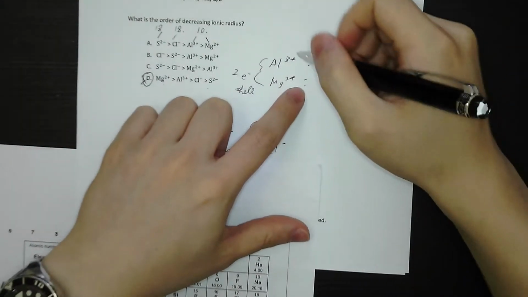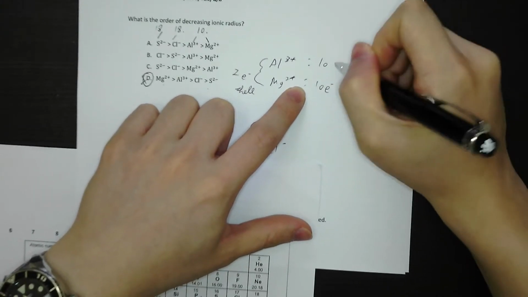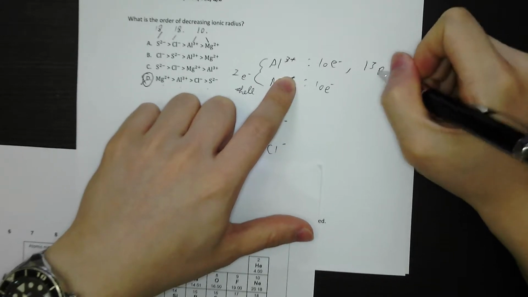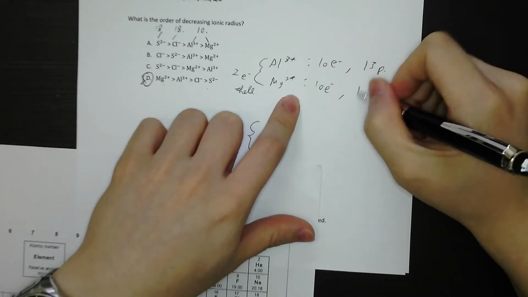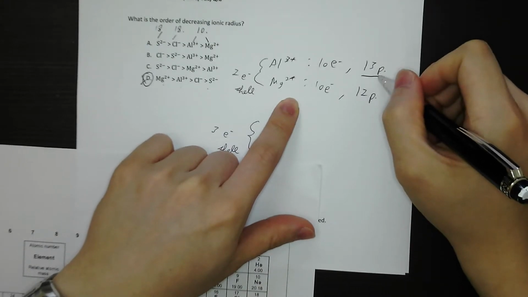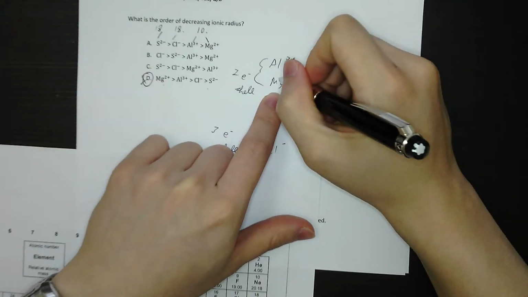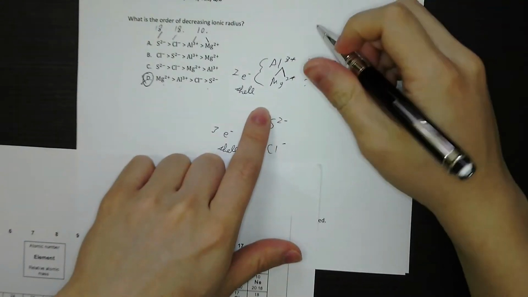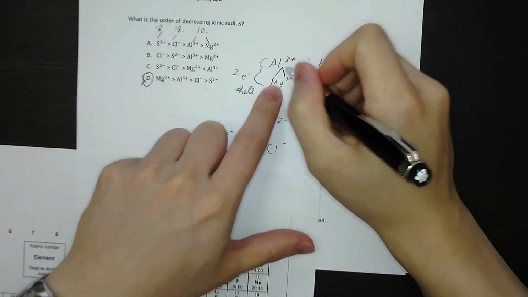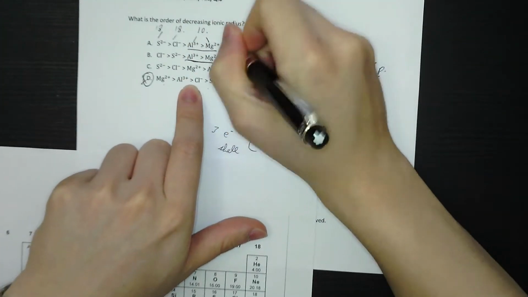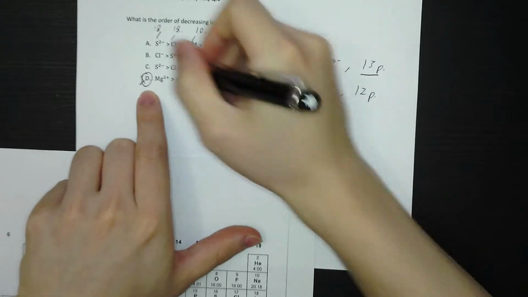They all have 10 electrons, but aluminum ion has 13 protons. Magnesium has only 12 protons. The one with more protons has a smaller size, so magnesium ion has larger size than aluminum ion. Magnesium ion is larger than aluminum ion, so both A and B are wrong. So the answer is C.